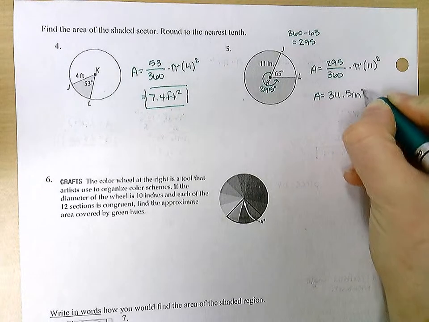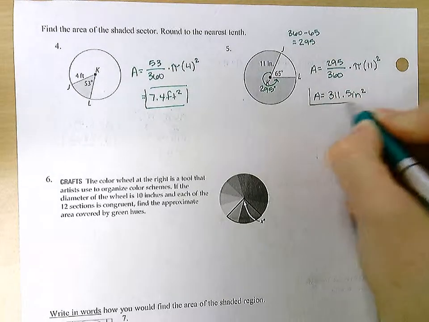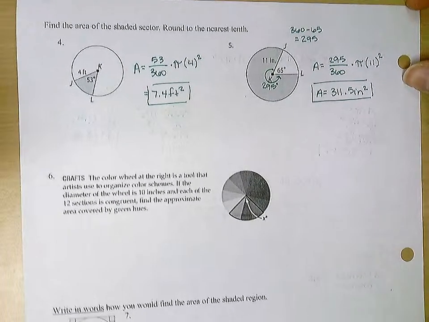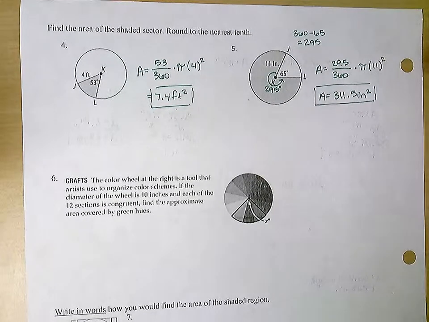I got 311.5 inches squared. Okay, questions on those two problems? No questions? We're okay? If you need help with your calculator, you're not getting the same answers as I am, let me know after we're done with the notes and I can show you how to do it.